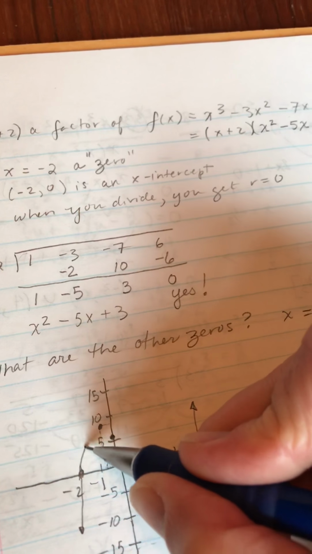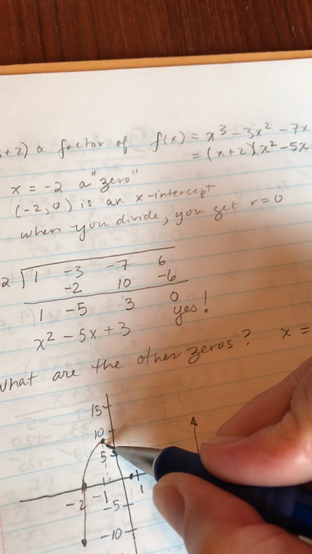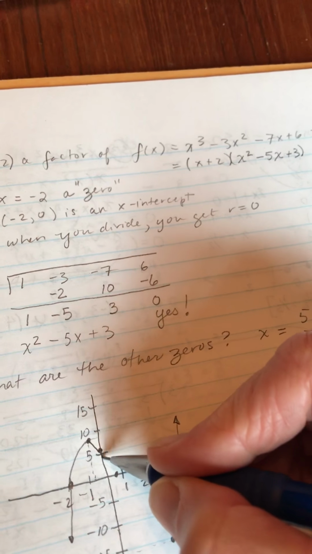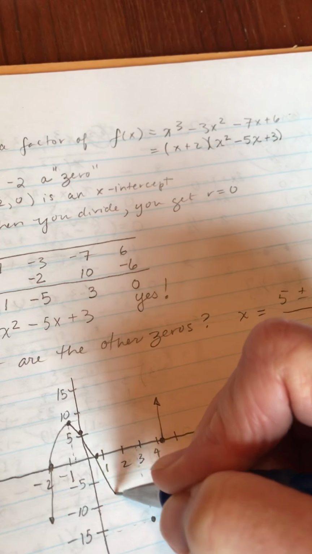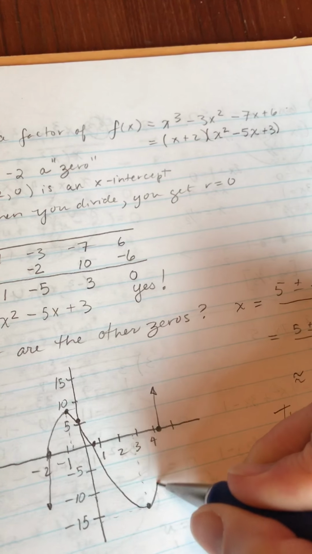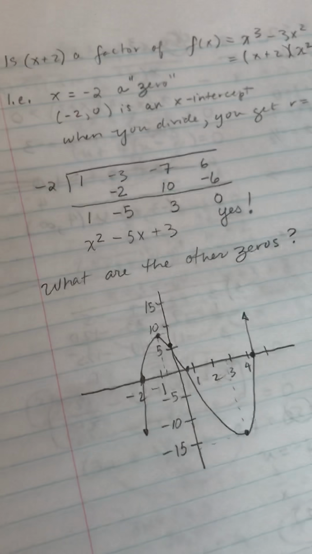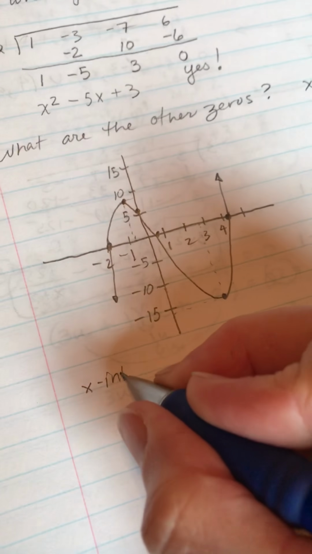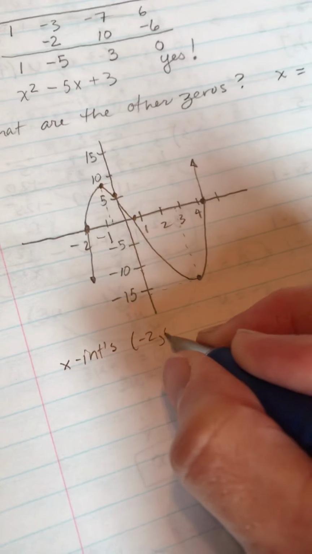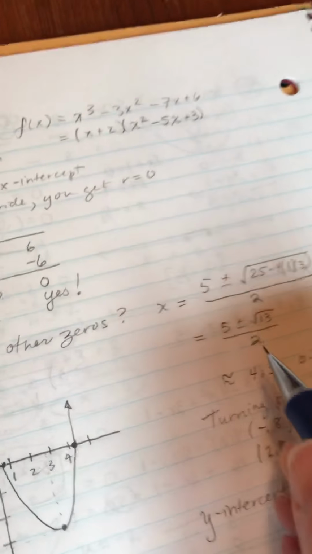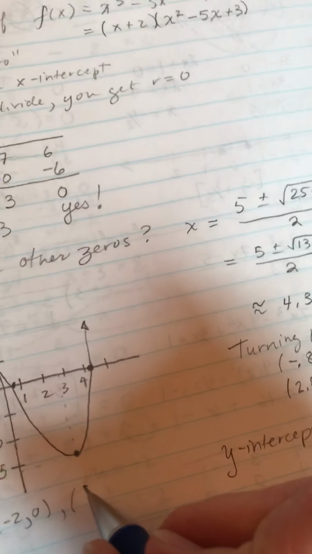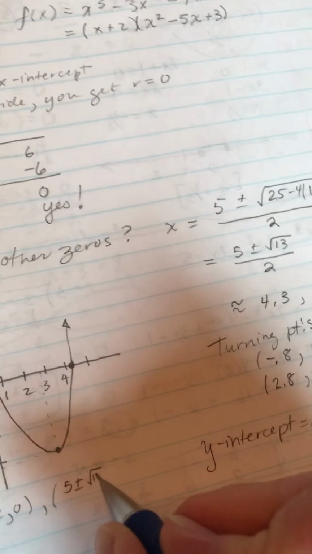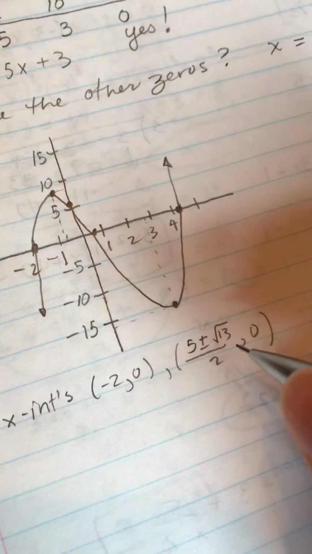So then you can draw your polynomial going up through its turning point, down through its y-intercept, down through its x-intercept, down through that turning point, and then back up through that x-intercept. And then we have the graph. The x-intercepts, if you wrote them as points, would be (-2, 0), and then let's use the exact radical form, ((5 plus or minus root 13) all over 2, 0). That's actually 2 x-intercepts there, the plus and the minus.